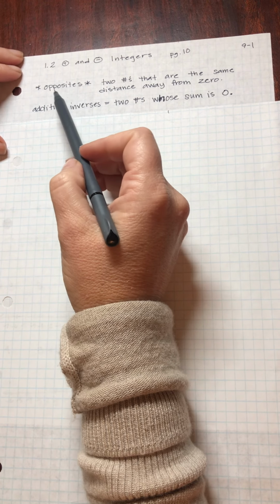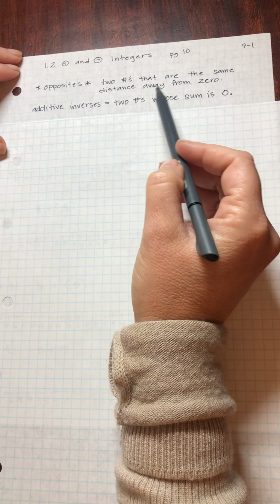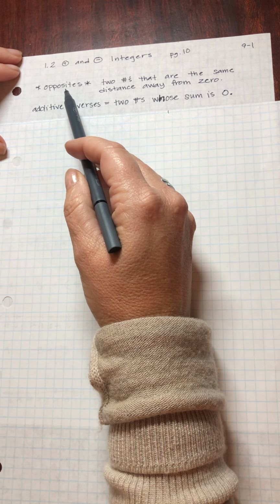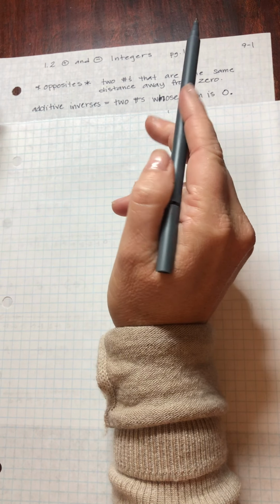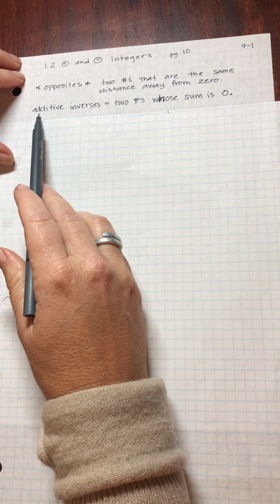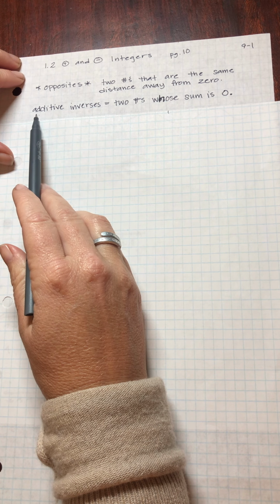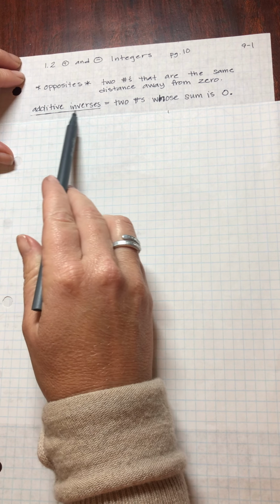Rules, okay? Opposites: two numbers that are the same distance away from 0 are opposites. This was yesterday, right? We were talking about different sides of the number line. However, we're going to build on that, and now in this lesson, they're going to call them additive inverses.